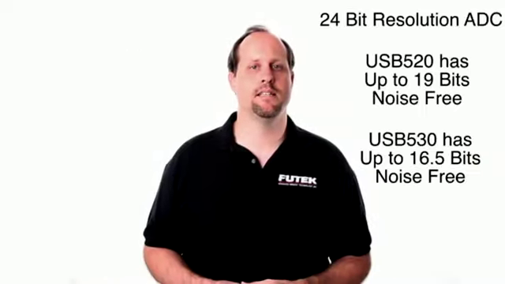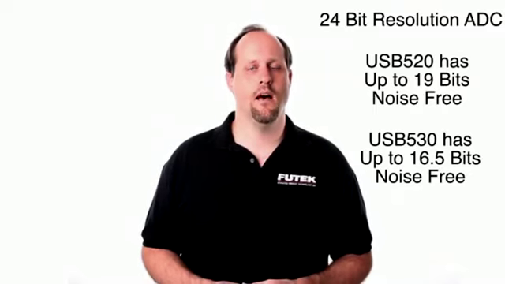Giving better performance for the lower range of the 200-pound sensor. Both USB devices have an internal resolution of up to 24 bits. The USB 520 and 530 can work with millivolt per volt output sensors up to plus or minus 400 millivolts per volt, as well as amplified voltage output sensors up to plus or minus 10 volts DC and current amplified output sensors from 0 to 20 milliamps.